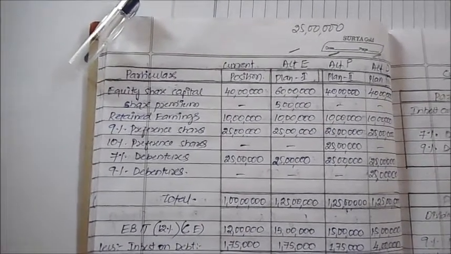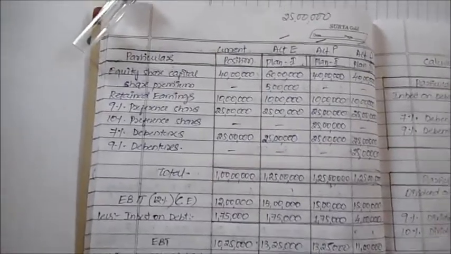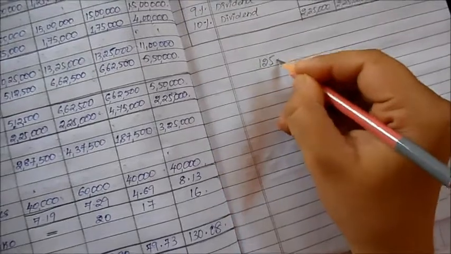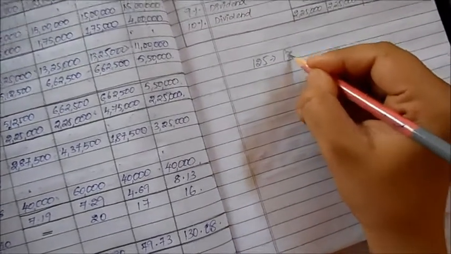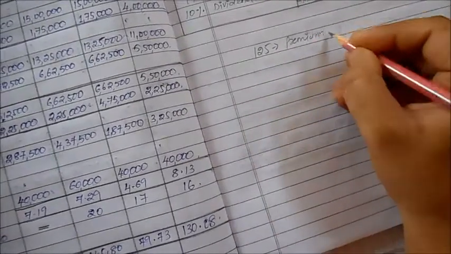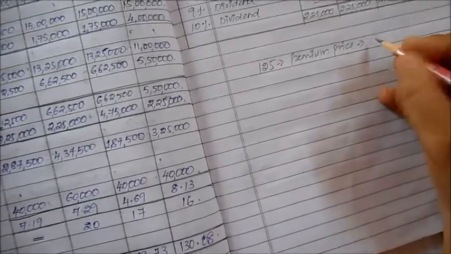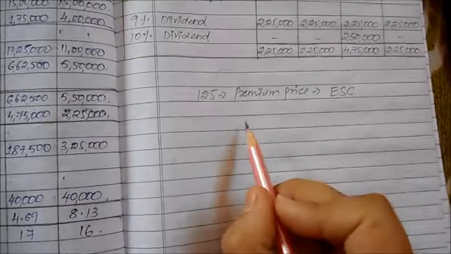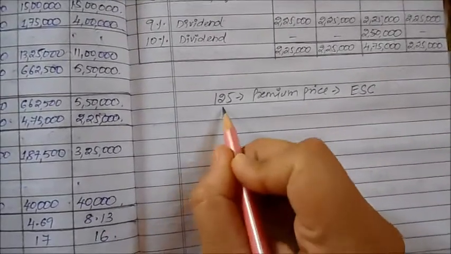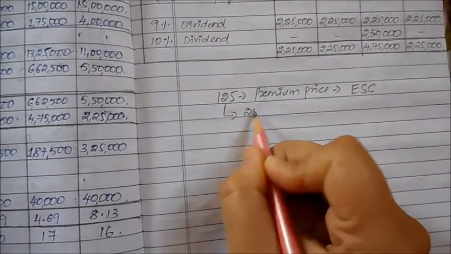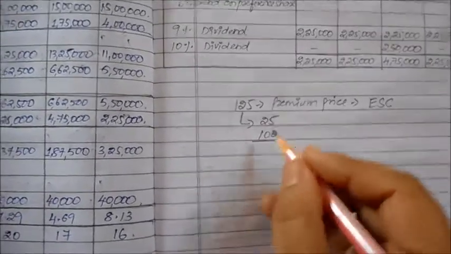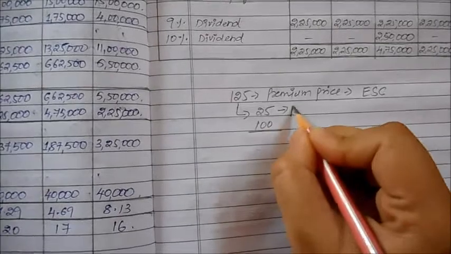So that was the question. Now whenever we are calculating, 125 is going to be the premium price at which you are going to collect equity share capital, right? At 125. Now how did I arrive at 125? Actually the question told 25, but the base value was 100. Premium of 25 this is.